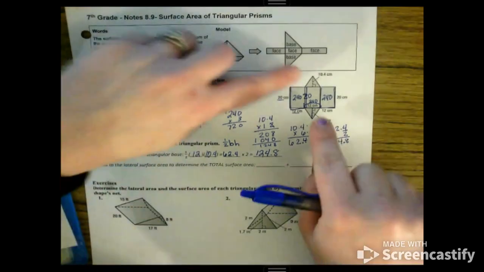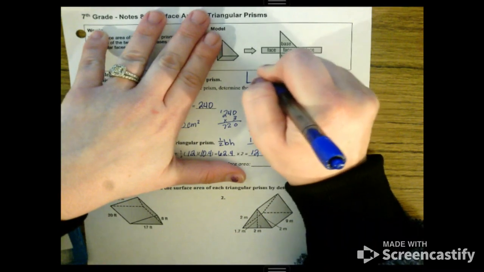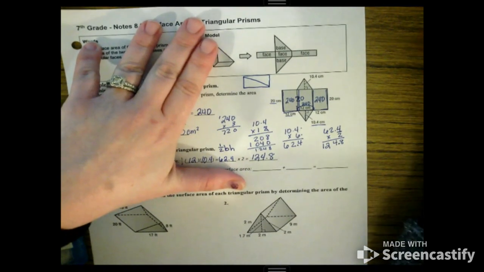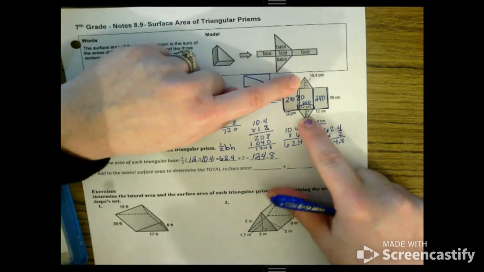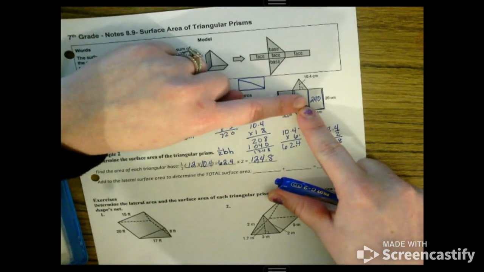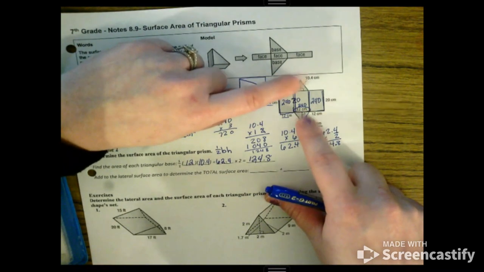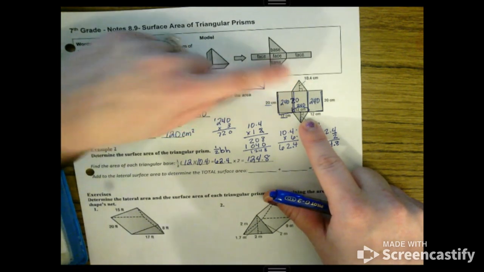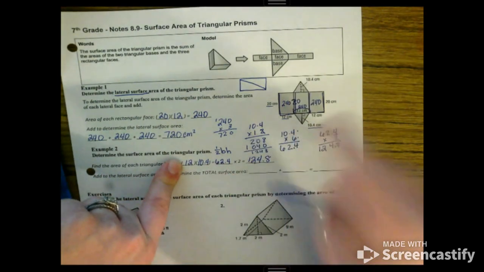Here's why. If I have a rectangle and I split it in half diagonally, what shape does it form? A triangle. That is why our formula to find the area of a triangle is 1/2, because it's half of a square or half of a rectangle. So if I have 2 of them and I put them together, it forms a square or a rectangle of some sort. Since I'm finding the area of 2 bases and they're both triangles, I don't have to half it. I can just multiply, and that gives me the area of both of them together.